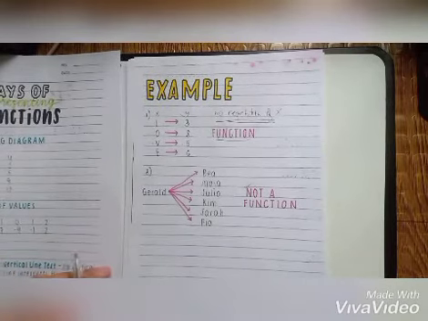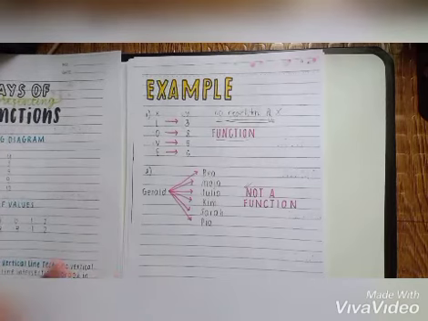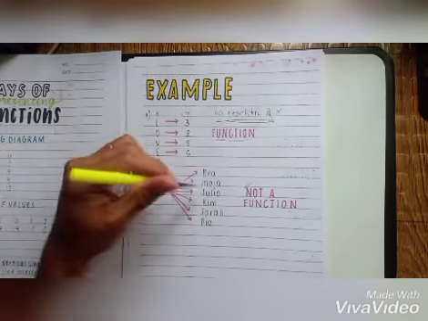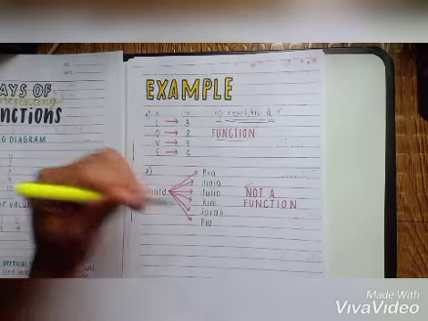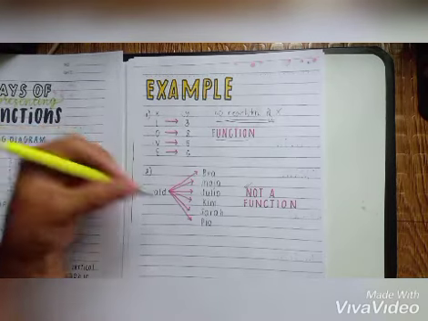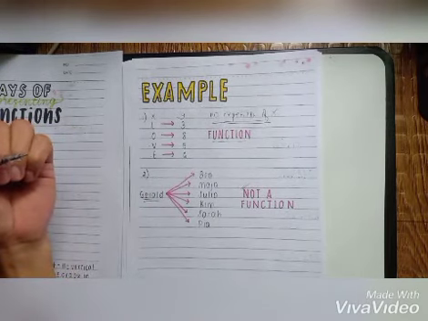But let us try to recite the pairing. Gerald Bea, Gerald Maha, Gerald Julia, Gerald Kim, Gerald Sarah, Gerald Pia. So as you can see here, Gerald is repeated on and on.